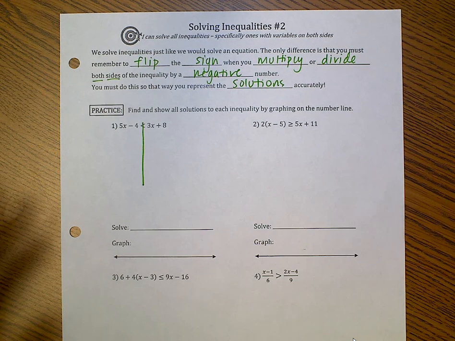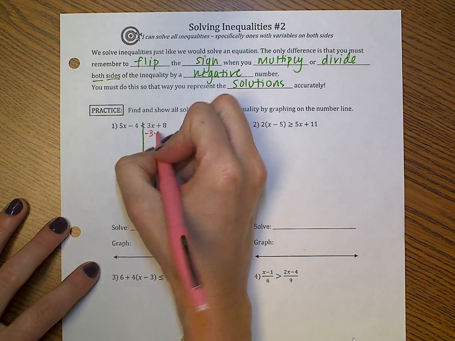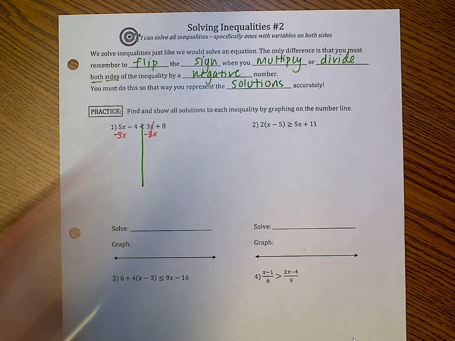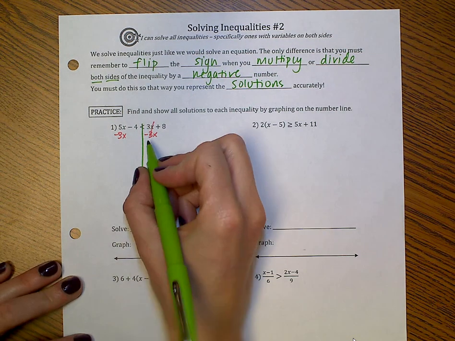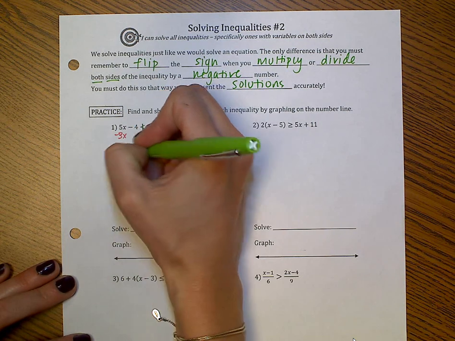And I'm going to start by getting the x's together here. So I would subtract the smaller x from both sides. So I'm going to move the 3x over. I subtracted from both sides, so I do not need to flip the sign. I'm constantly thinking about that. Keep it a less than.